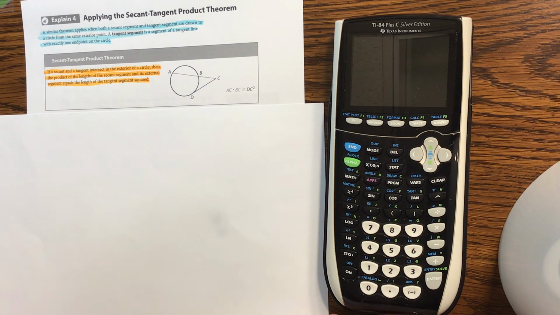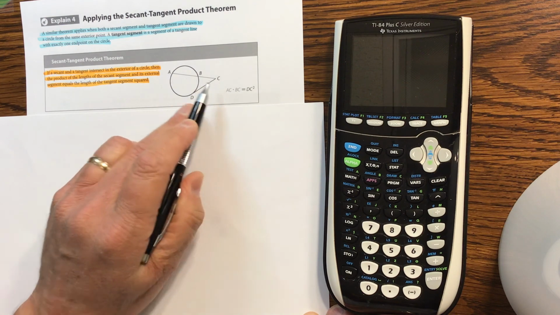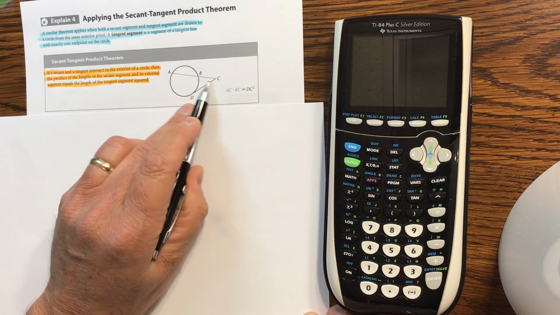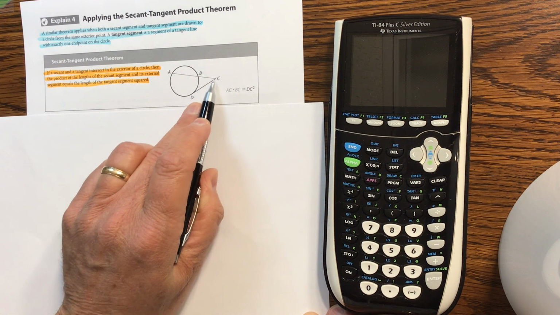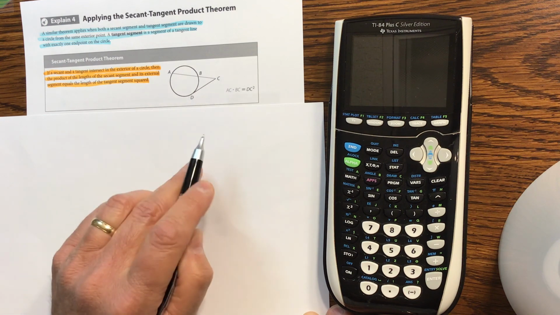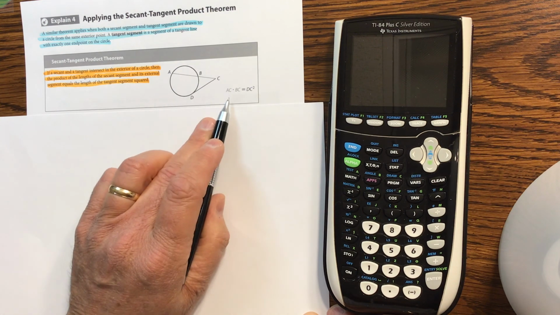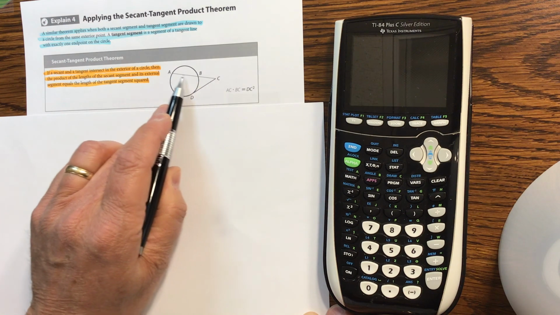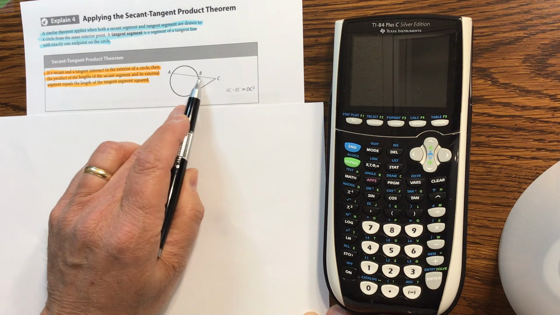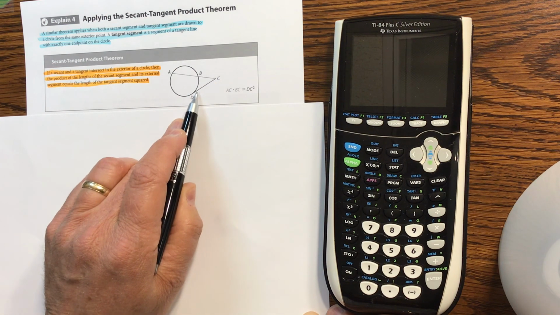So again, you got to be able to distinguish the difference between these two. So very simple. Here we have a secant of AC, and we have an external secant segment of BC. But if you look here, this CD, that's a tangent. It's not a chord, it's just a tangent. And the secant tangent product theorem says this. If I take the secant, AC, and multiply it by its secant segment, BC, it's got to equal DC squared.